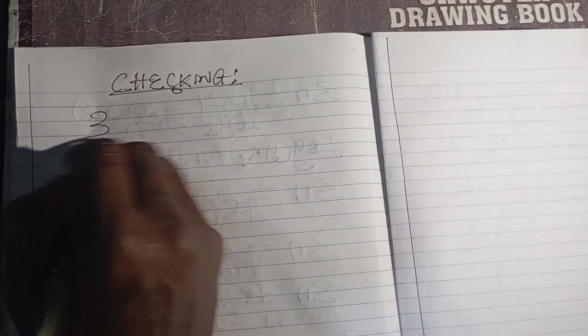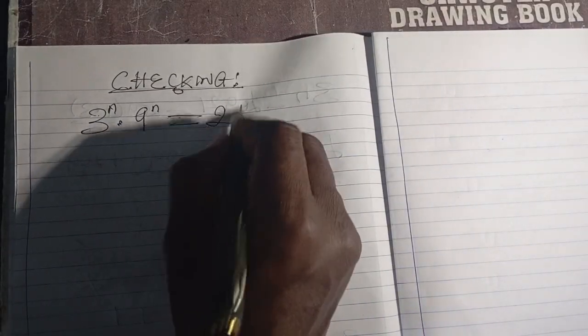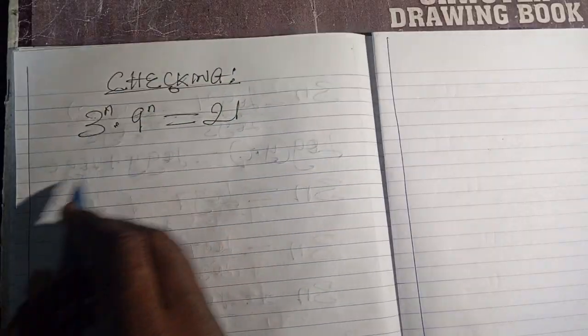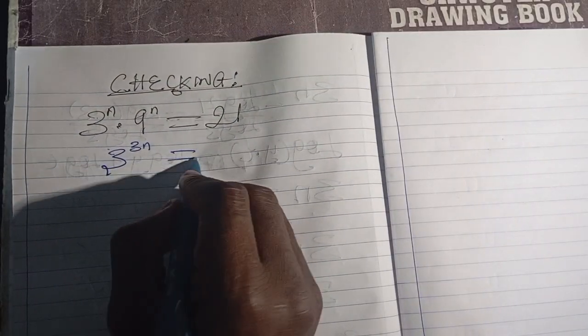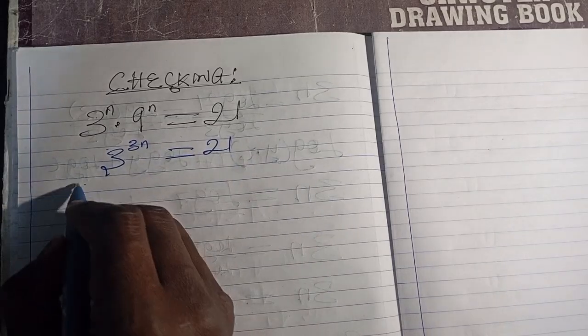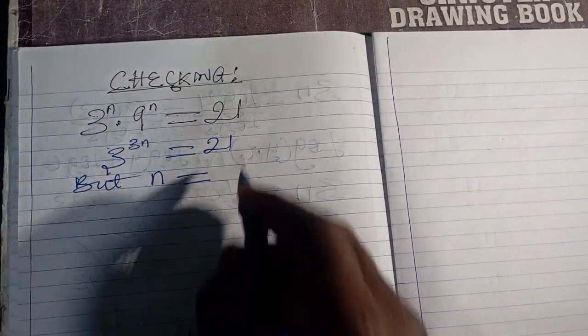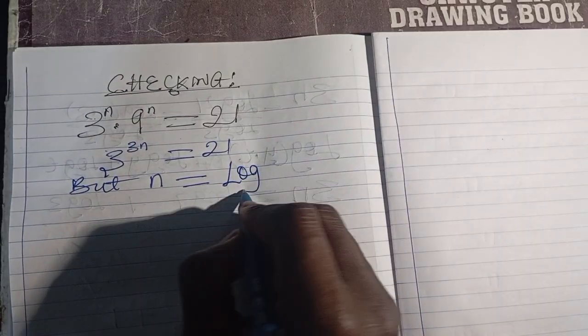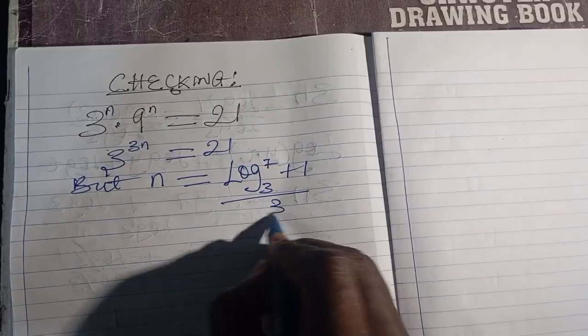Check it. We are given 3 raised to power n multiplied by 9 raised to power n equals 21, which we expressed as 3 raised to power 3n equals 21. But our n is log 7 base 3 plus 1 divided by 3.